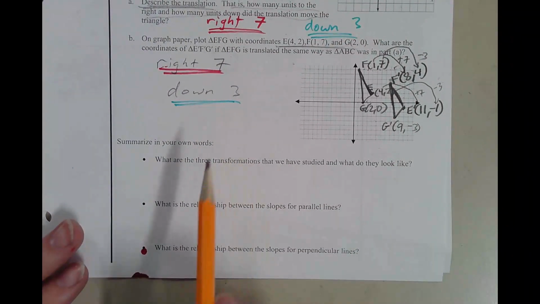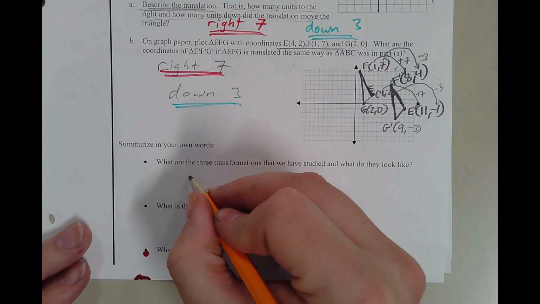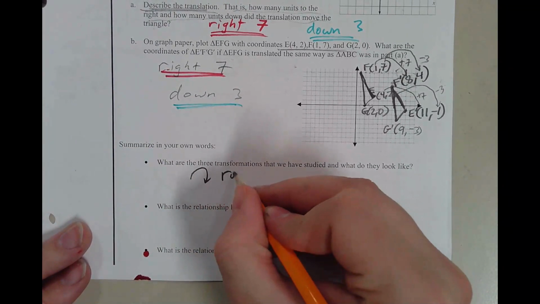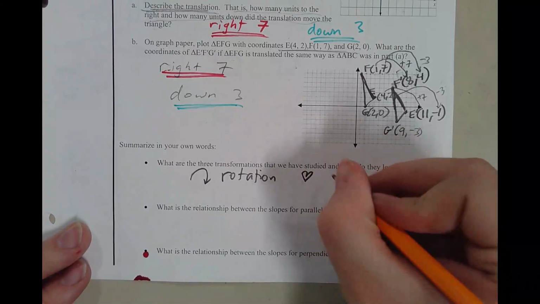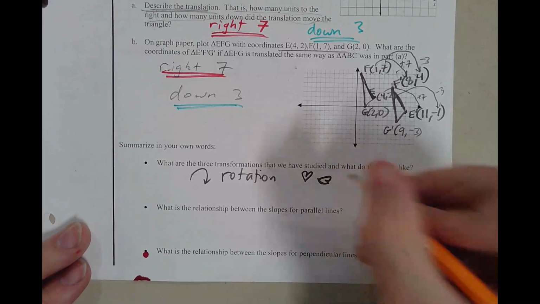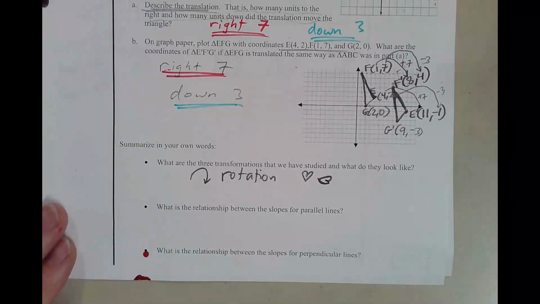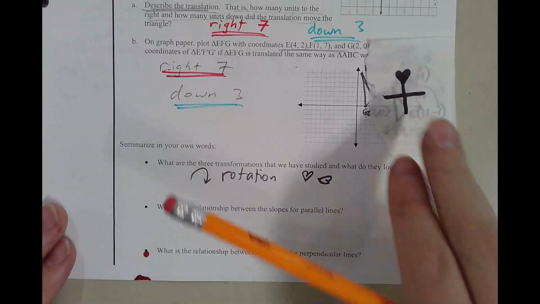It says, what are the 3 transformations that we've studied and what do they look like? So we've had, what are the 3 types? Rotation, which could make a heart turn sideways, if I can draw that correctly, right? We worked on those rotations with the patty paper back there.